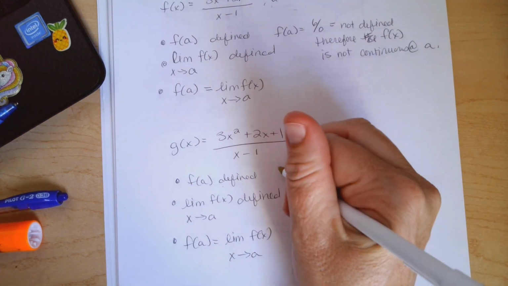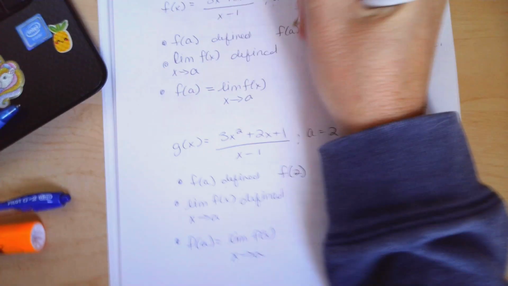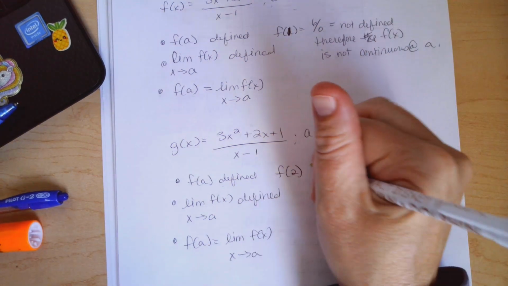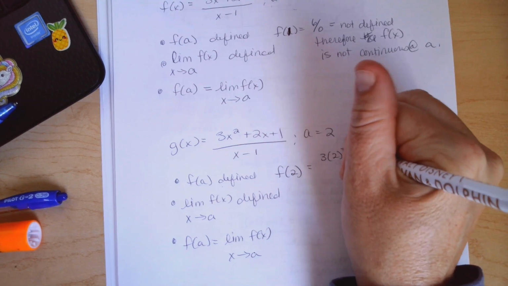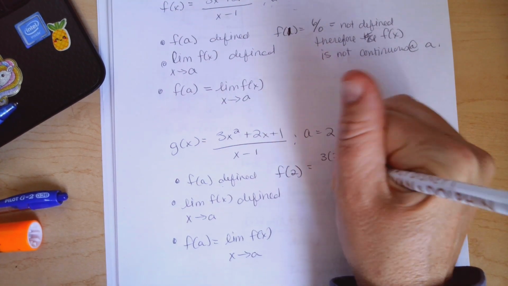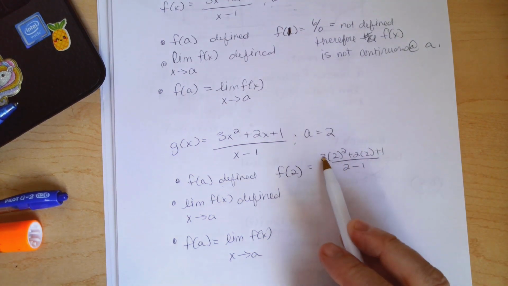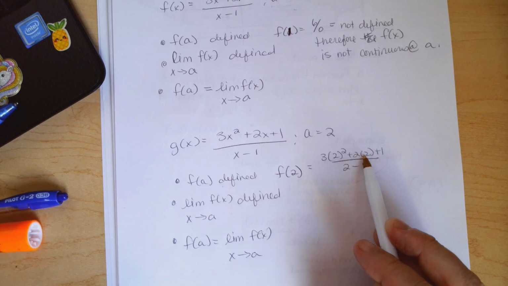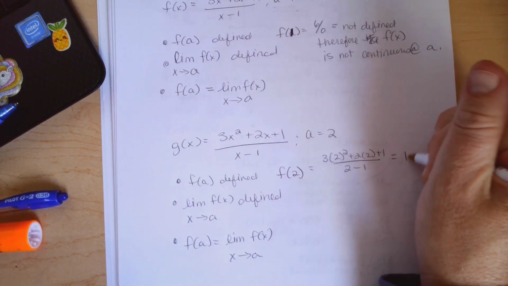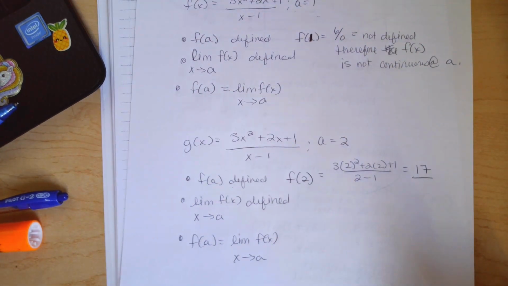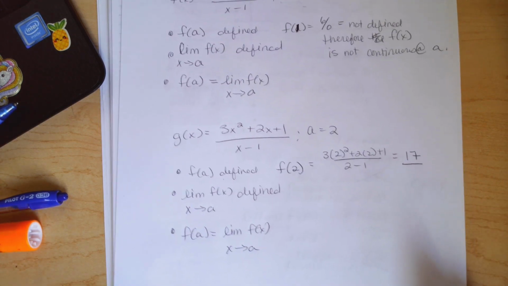I know f of 2, pardon me, I should put f of 1 up there. I know that f of 2 is going to equal 3 times 2 squared plus 2 times 2 plus 1 over 2 minus 1. We're going to have no problems here, right? We're going to have 12 plus 4, 16, 17. Is this 17 over 1? There's no one here to check my math. I think so. It looks okay. I hope so. Yell at me at home, I guess, if it's not right.